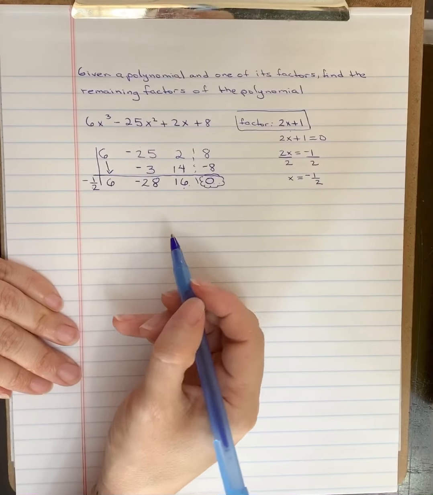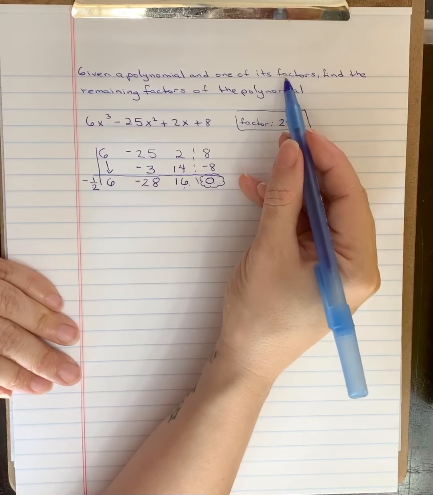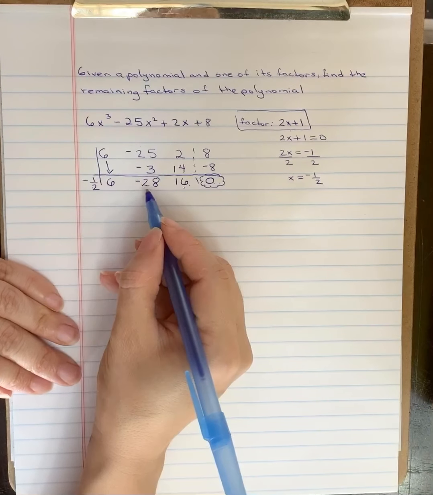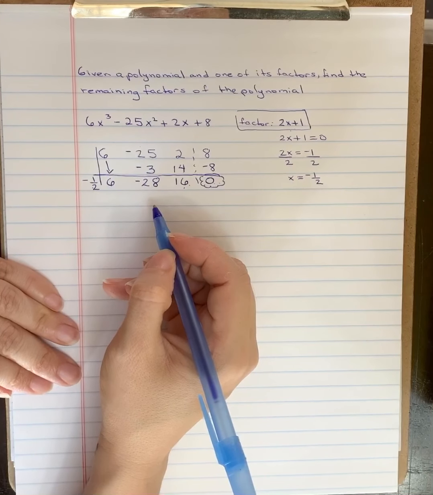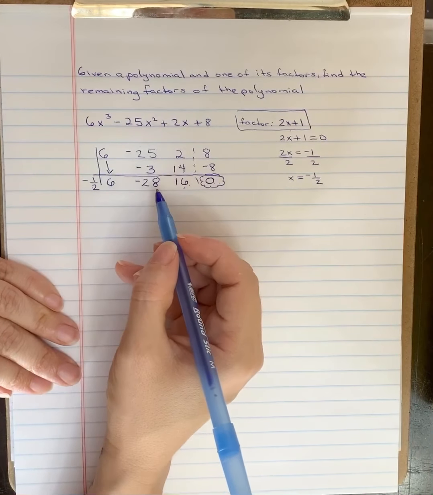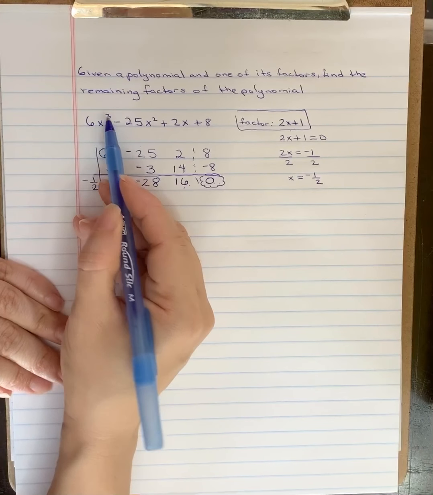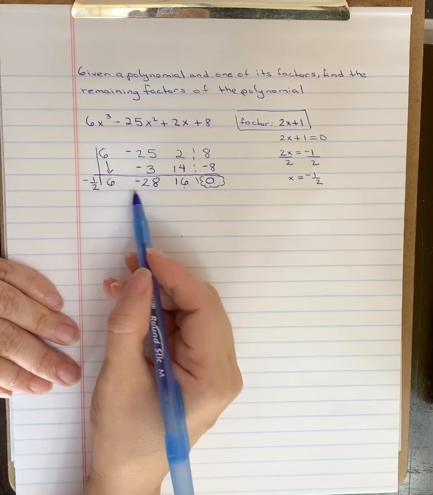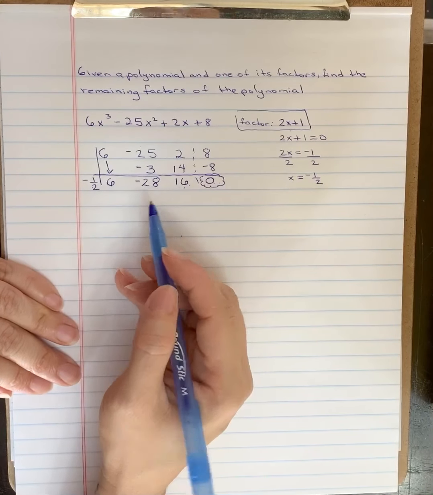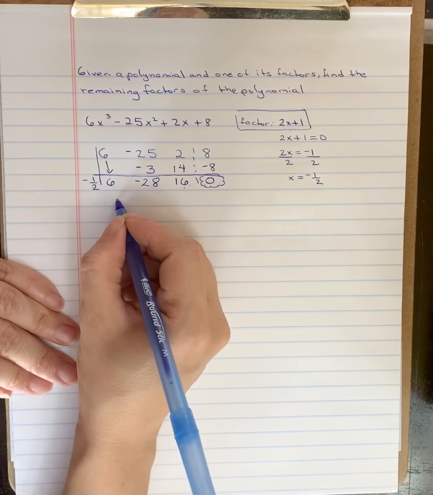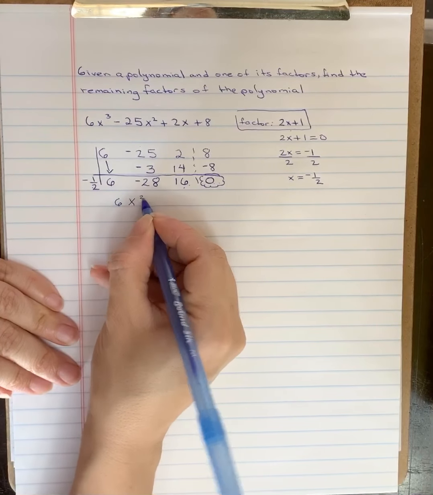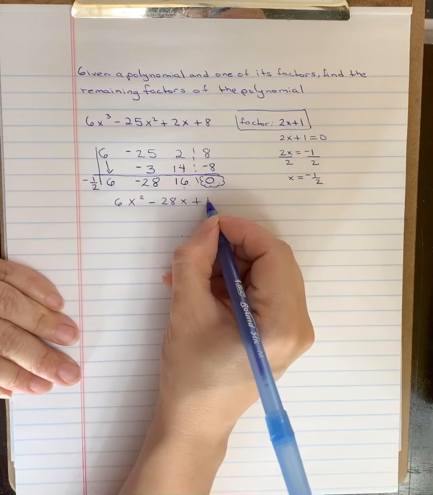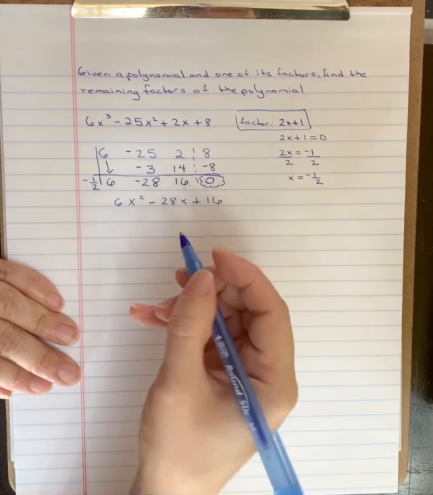But remember the instructions. We need to find the other factors. How can we find those other factors? By creating a polynomial with the numbers that we see right here. Remember, every time you do synthetic division, the original polynomial goes down by 1 degree. My original polynomial is cubic, so after the synthetic division process, my new polynomial is quadratic. So I need to find that polynomial: 6x to the power of 2 minus 28x plus 16.